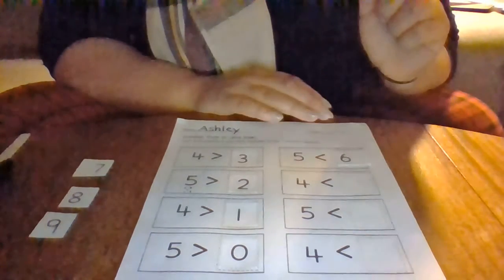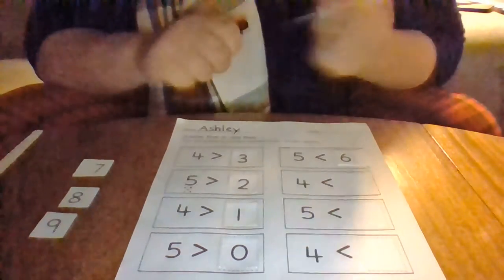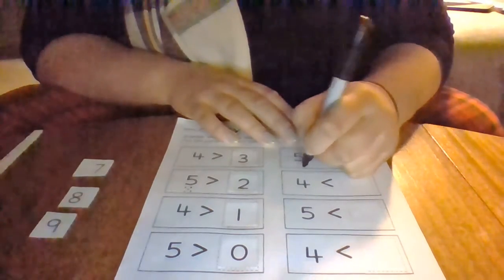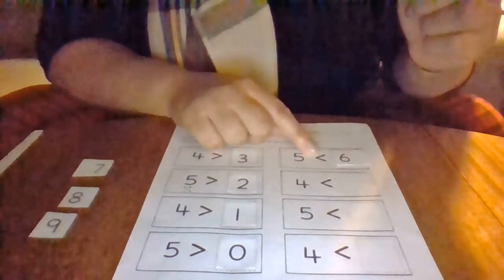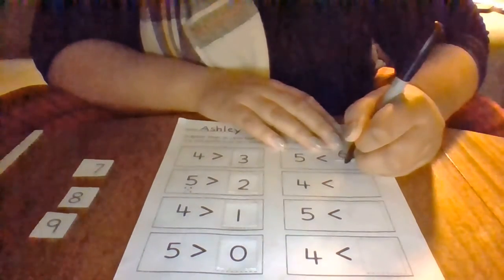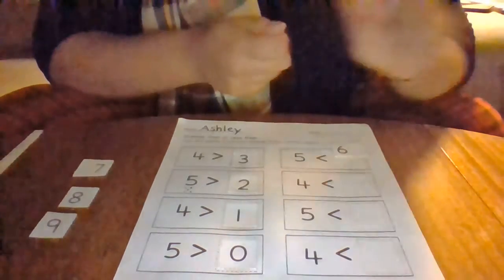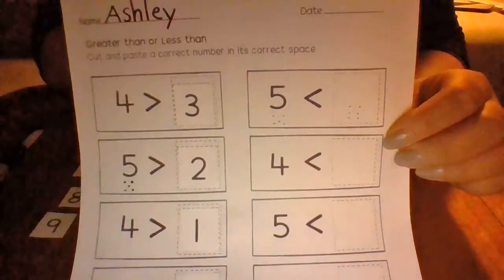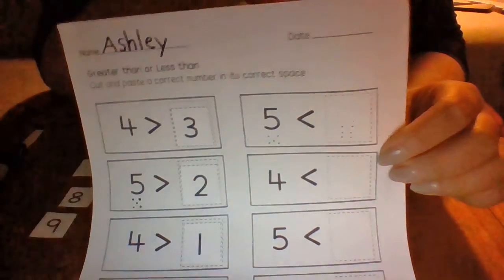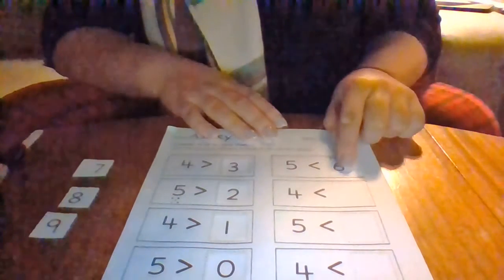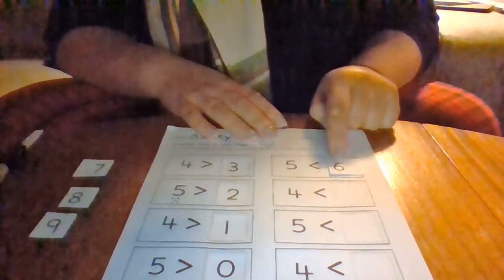let's try 6 and see if this works. Let's make dots again. We'll check it before we glue it down. So let me make 5 dots. 5 is less than, and in the box I'm going to make 6 dots. 3, 4, 5, 6. Okay, I can look and tell which one has more dots. 6 has more. So this can be glued down in the box.